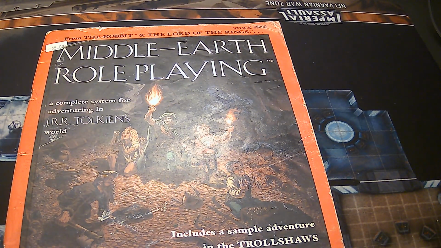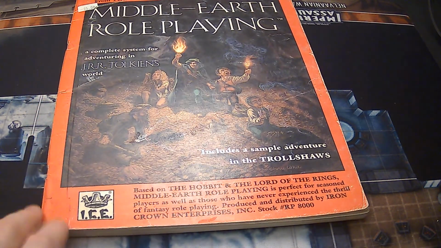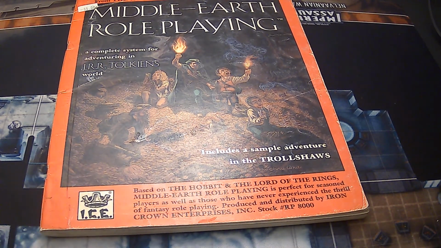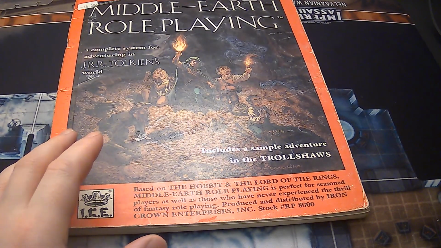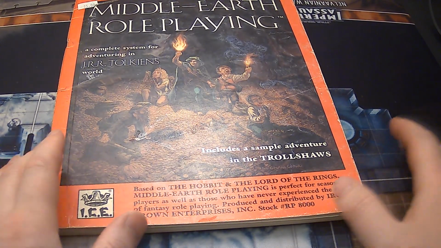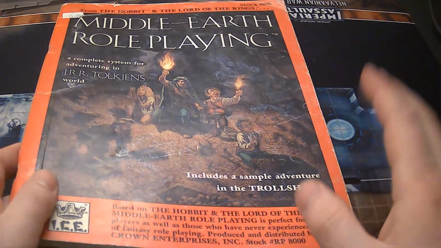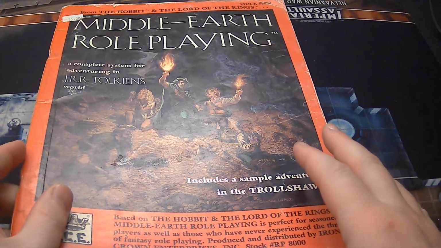This actually uses the Rolemaster system by Iron Crown Entertainment, and so this book really has a special place for me, and it's not because it's the Lord of the Rings.